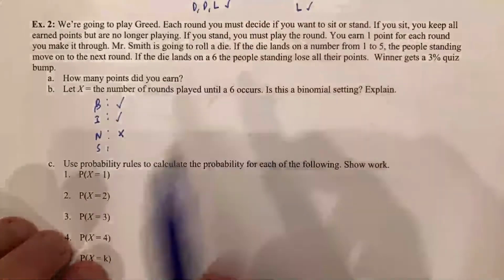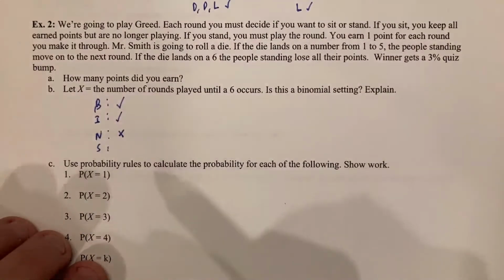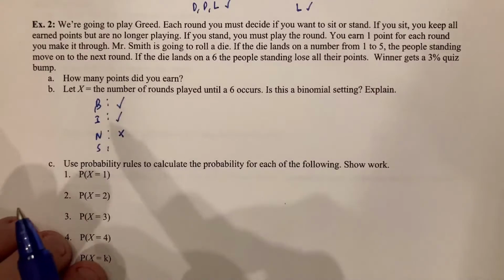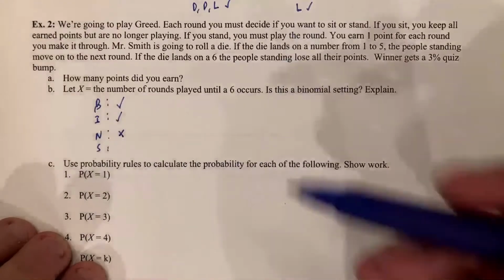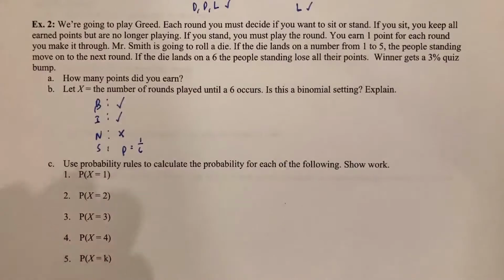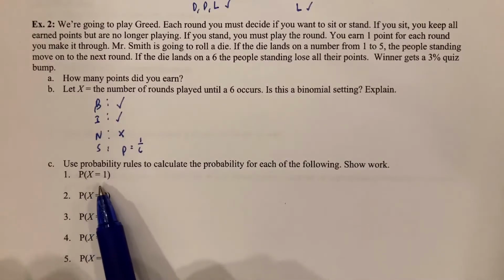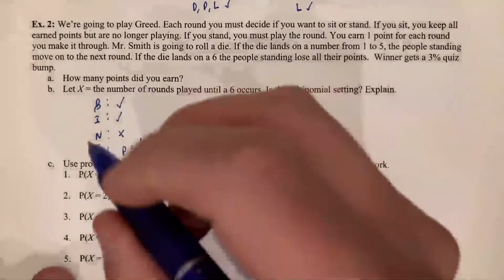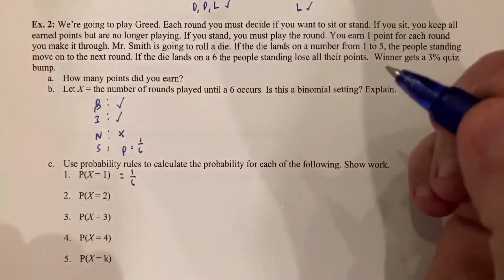You might get a 6 on the first roll. You might get a 6 on the second roll. You might roll the dice 10 times before you get a 6. So there's not a fixed number of trials. Is there a set probability of success? Yes. In this case, P is 1/6, because 1 out of 6 sides on a die has a 6. All right, so use the probability rules to calculate the probability for each of the following. What's the probability that the first roll is a 6? That's just 1/6.